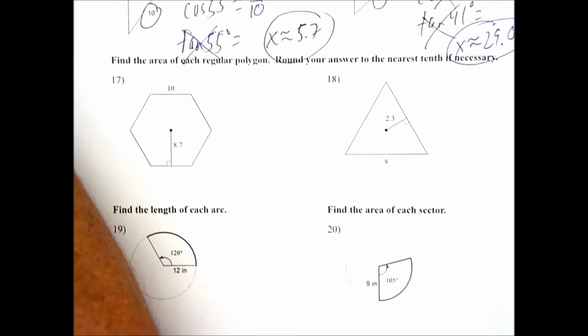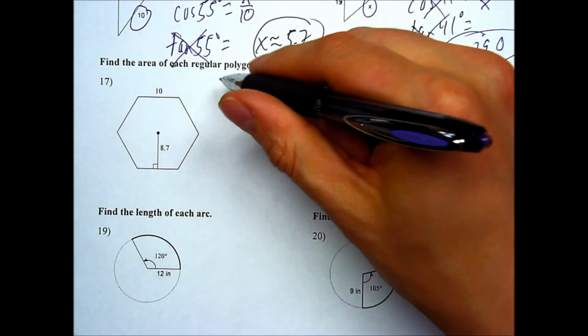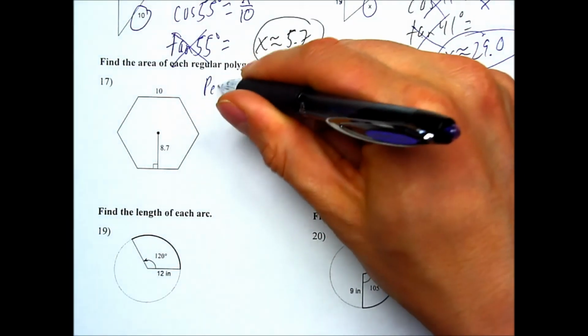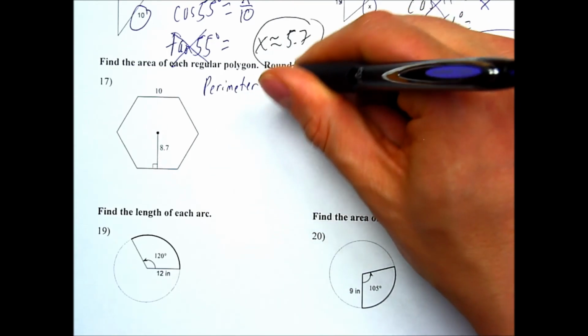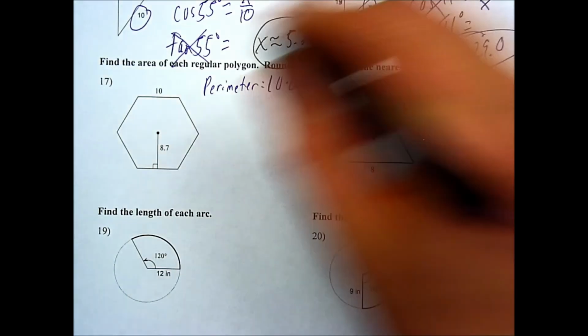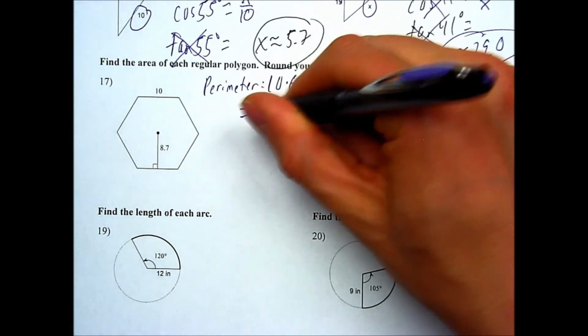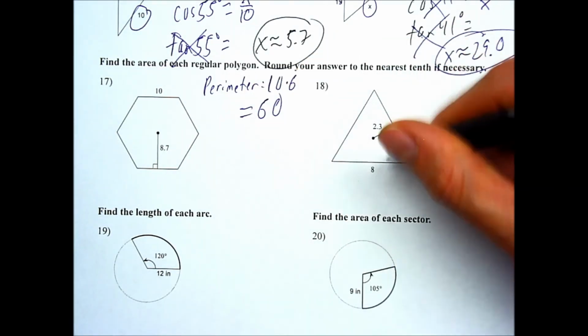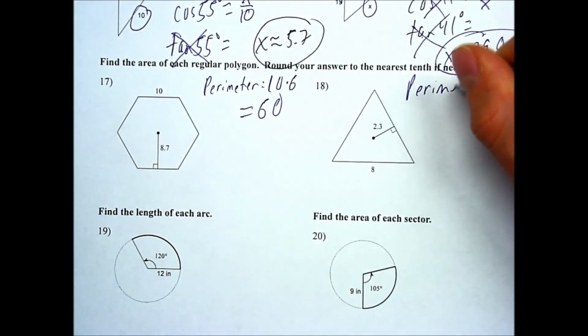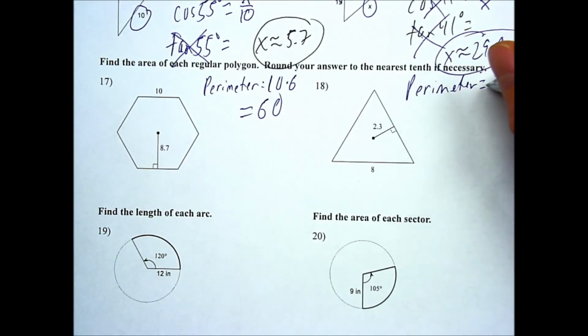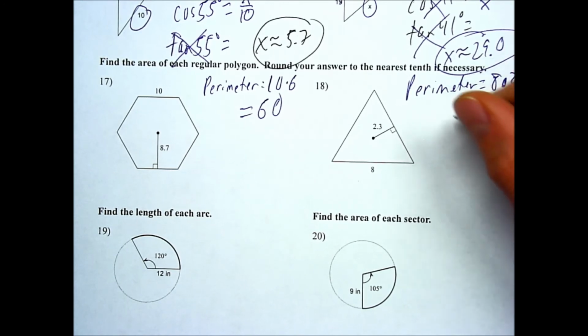Alright, next group. We're looking at area of a polygon. Start off with the perimeter. So you take the side length times the number of sides. 10 times 6 in this case because it's a hexagon. 60. And this one here, the triangle, 8 times 3. Because it's a triangle, so I do 8 times 3, 24.